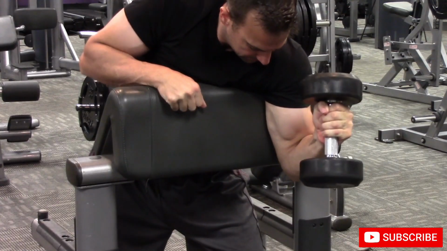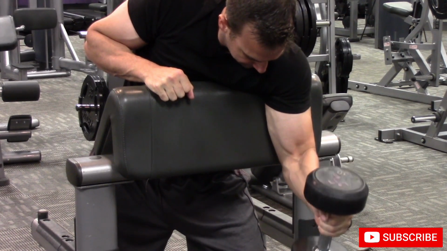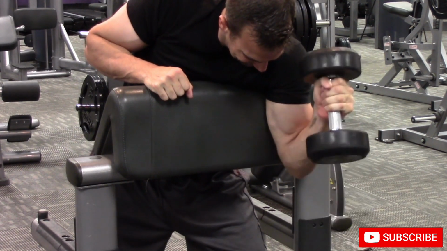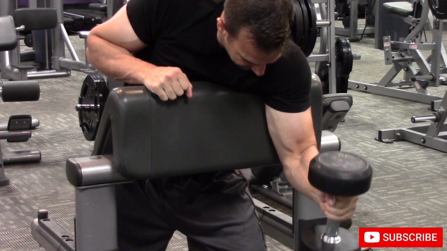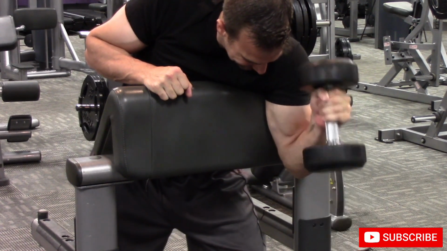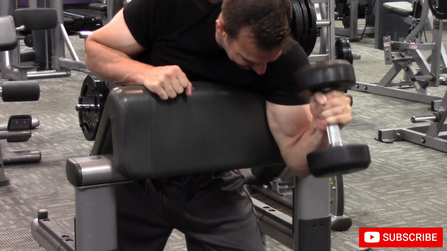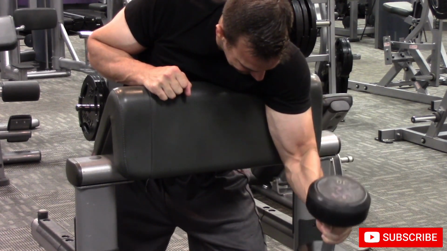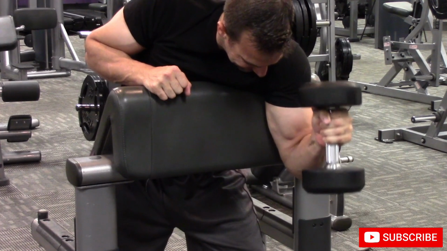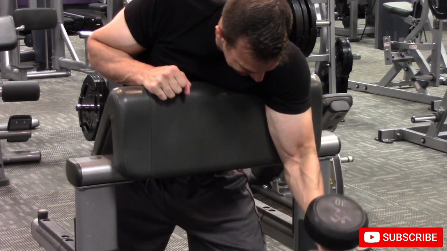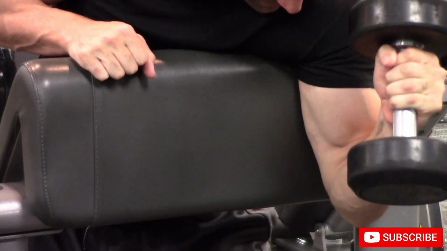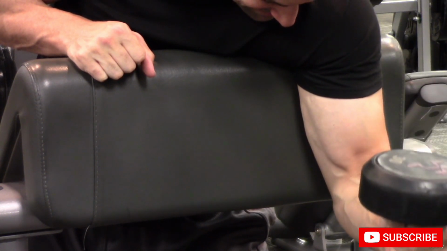Now I'm going to switch over to my left arm, but I'm still going to implement the eccentric movement principle. The eccentric movement is the movement when you're lowering the weight. So in the bicep curl, it's the movement on the way down.